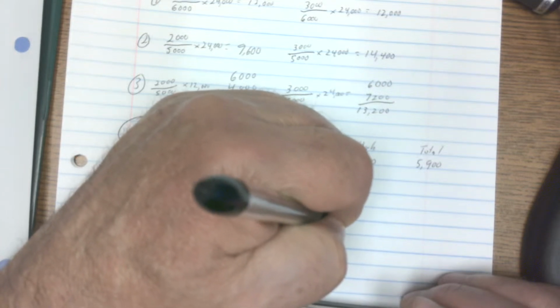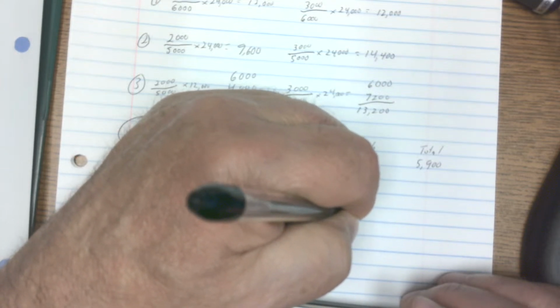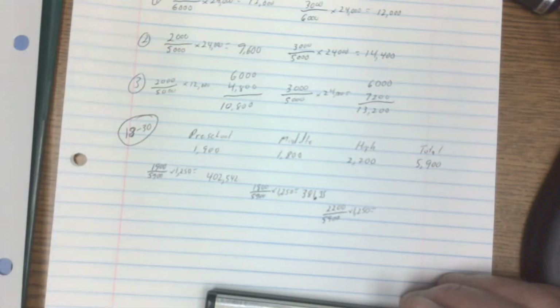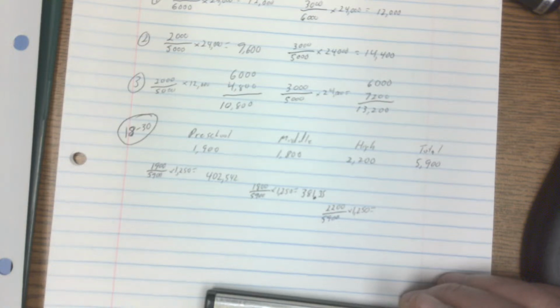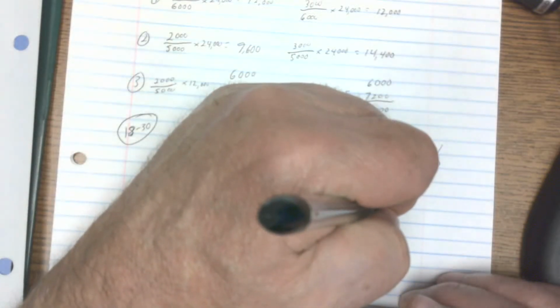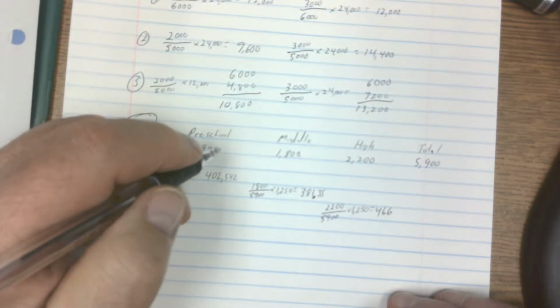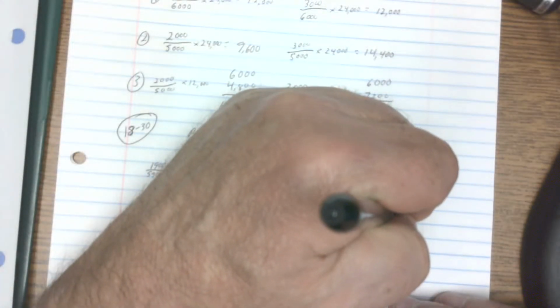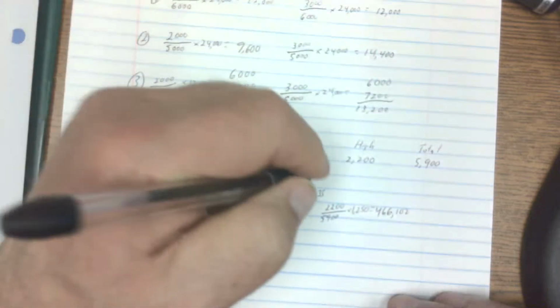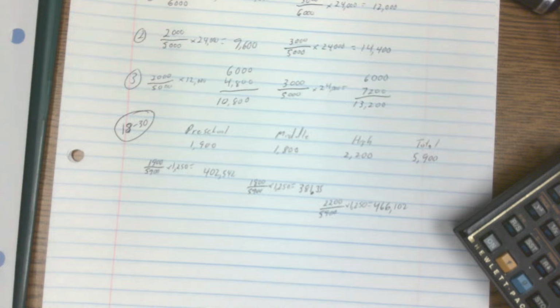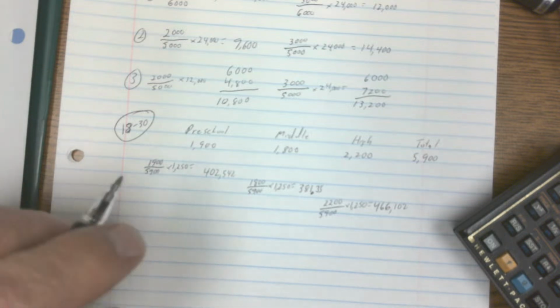And then finally, the high school is 2,200 divided by 5,900 times 1,250,000. And that will be 466,102 for that. Okay, so that'll be the cost of each of those.